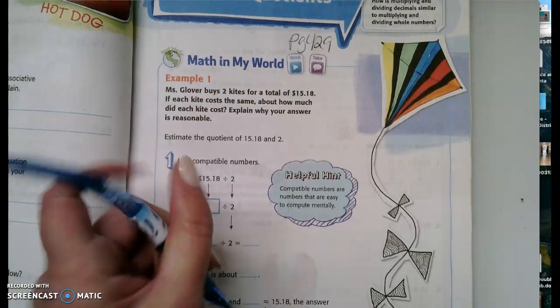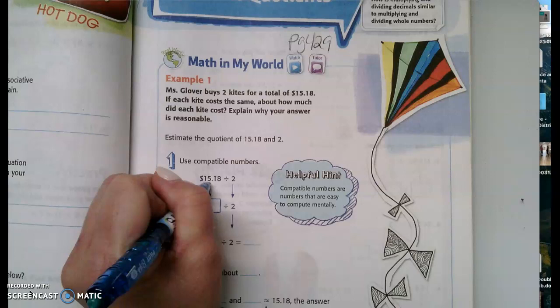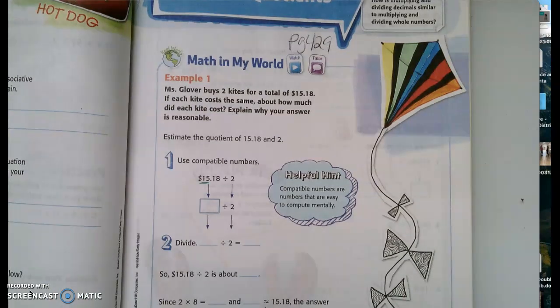So now we're looking at the whole number part of our decimal. This is money. When we are using money and compatible numbers, in most cases we are going to want to go up, unless it's not close to our number.